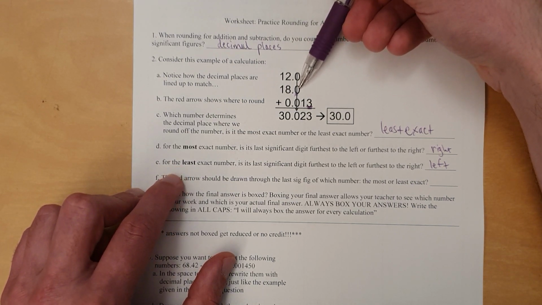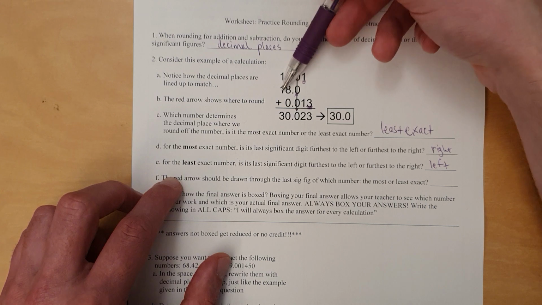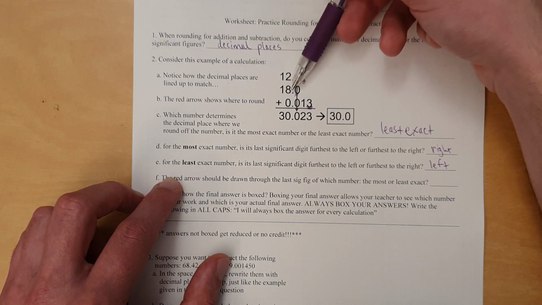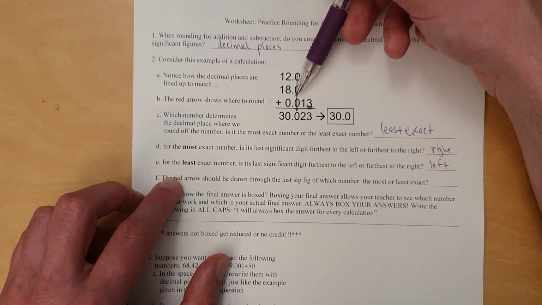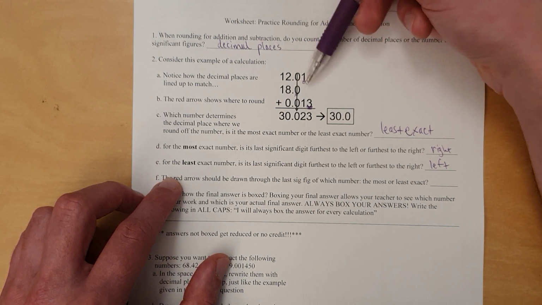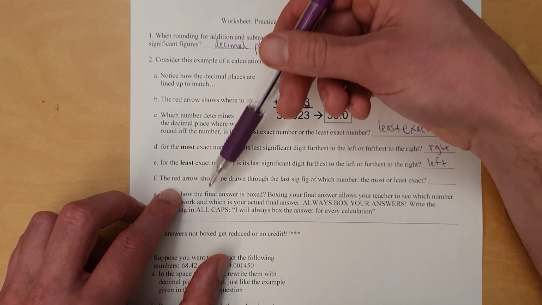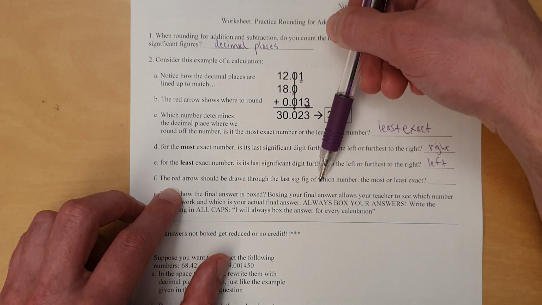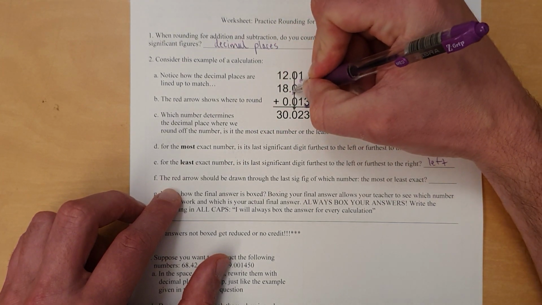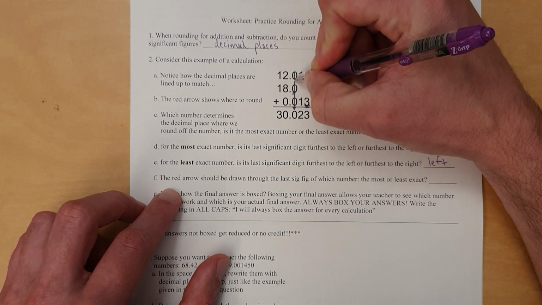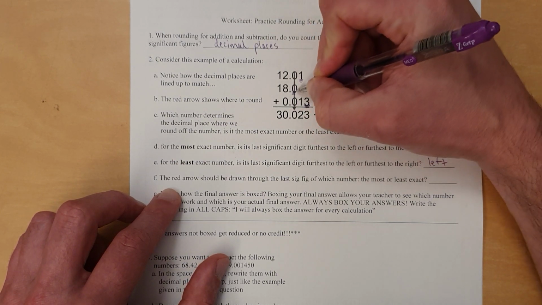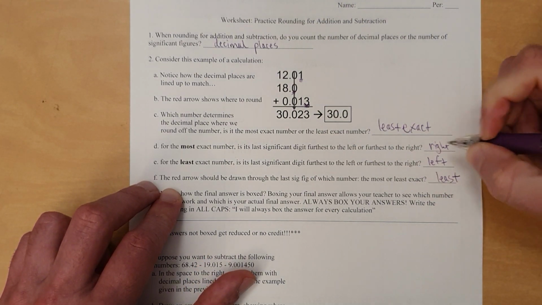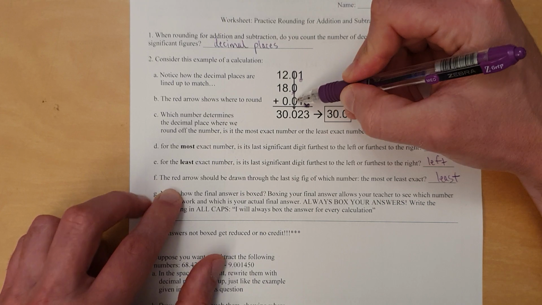In this case, it's this middle number here, or rather, this 18.0. That's what I mean by middle number. And this number is least exact not because it's in the middle, but because it has its last sig fig furthest to the left out of the three. The red arrow should be drawn through the last sig fig of the least exact number. So because this is the least exact number, the arrow goes through its last significant figure. That's why this arrow is here.